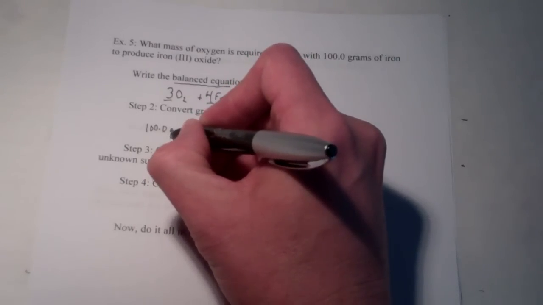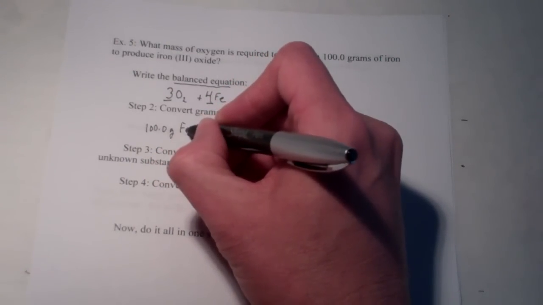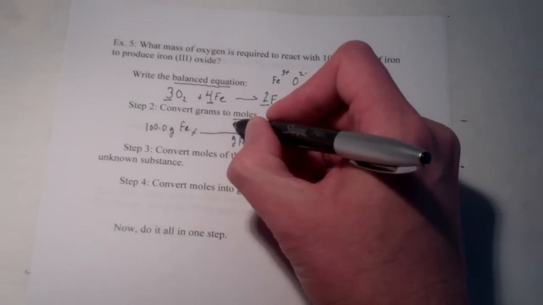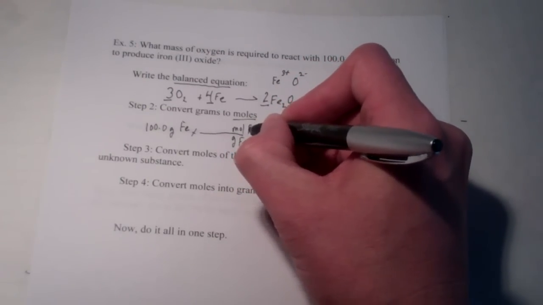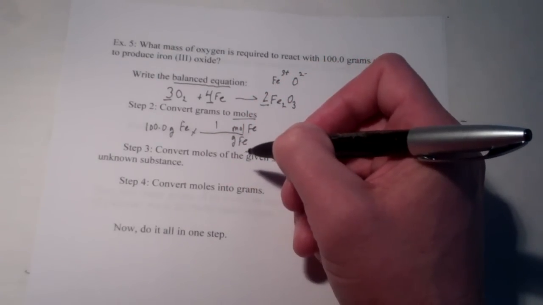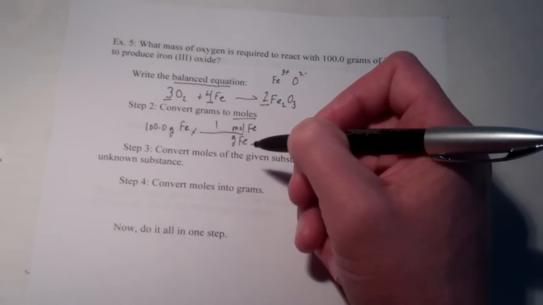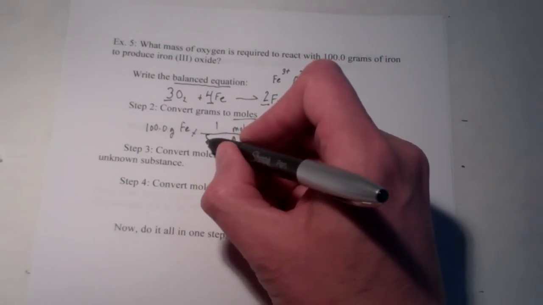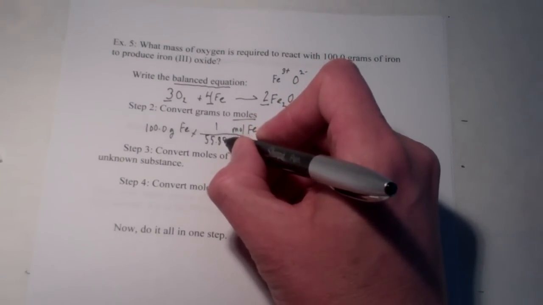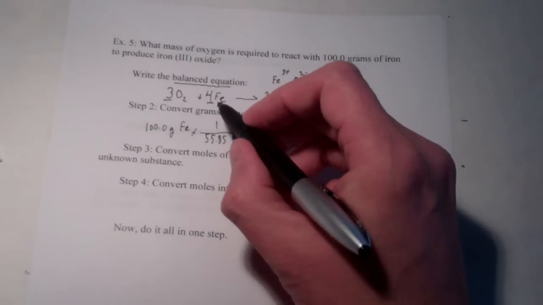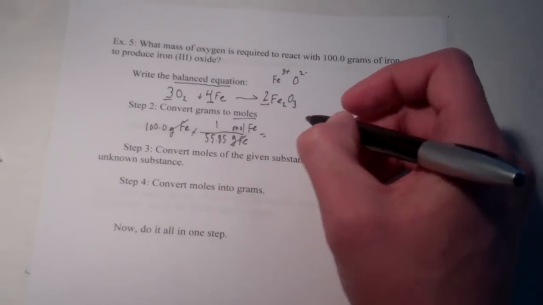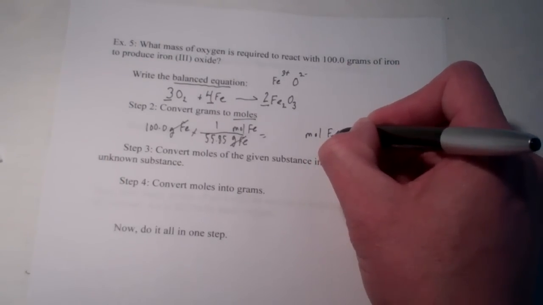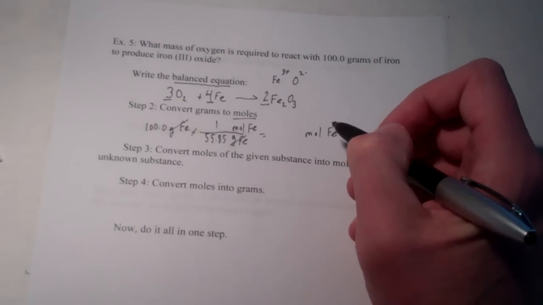So 100.0 grams of iron, and we will go from grams of iron to moles of iron. 1 mole of iron has an atomic mass of 55.85 grams. Grams of iron will divide out, and we will have the number of moles of iron involved in my reaction.